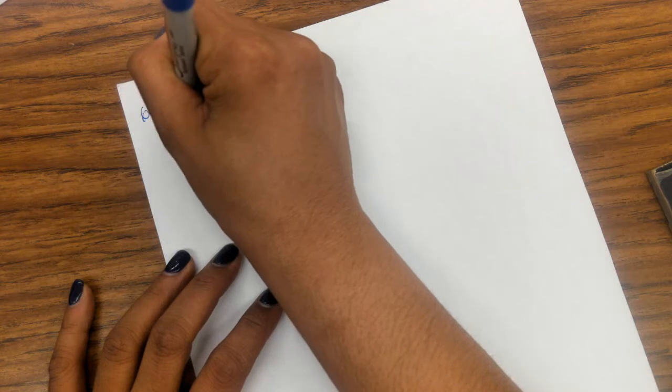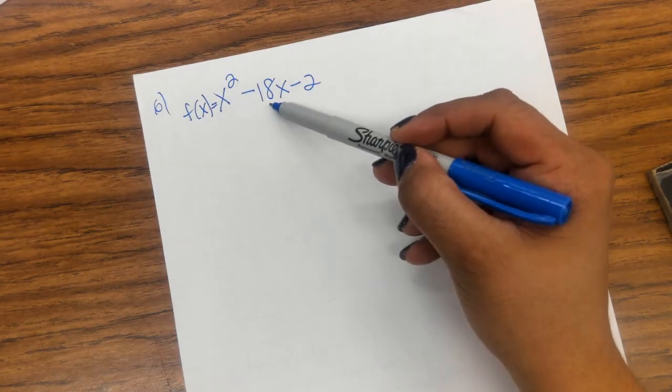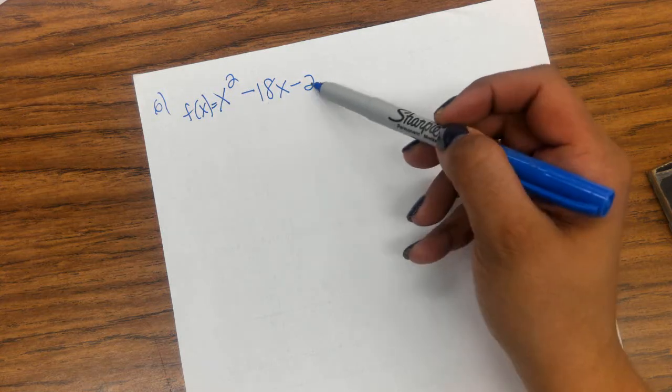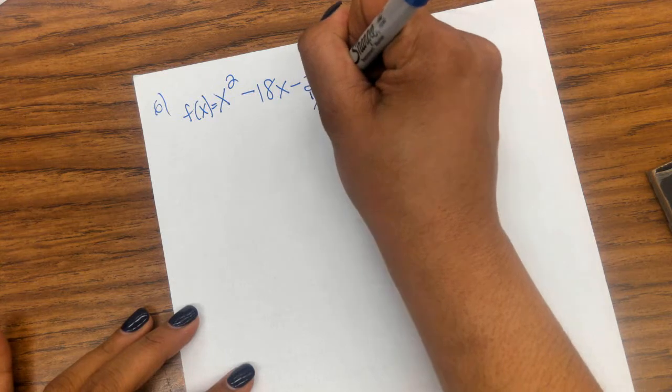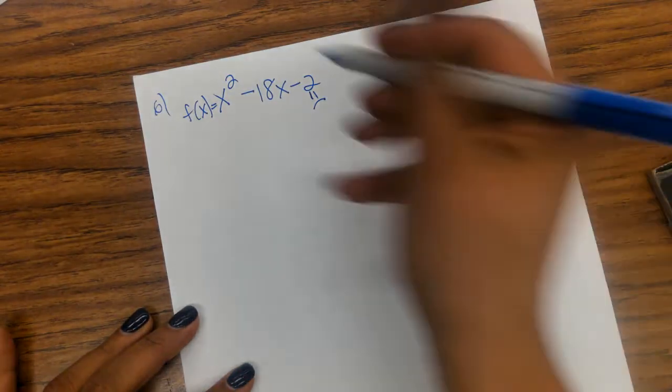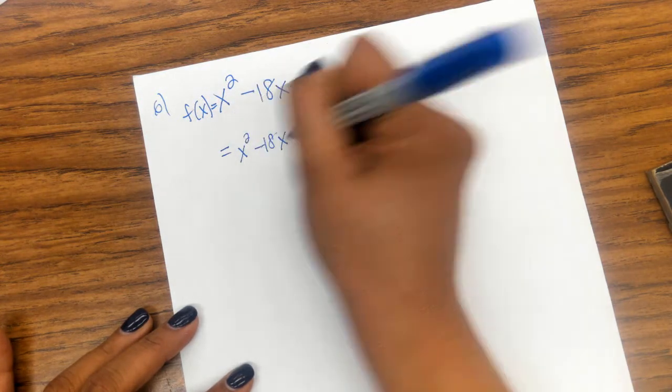Maybe we don't have to complete the square. Half of 18 is 9, and 9 squared is definitely not -2. This is not the constant I want if I want my factor to come out to be a perfect square. There's a bunch of ways of doing this. This is how I do it.